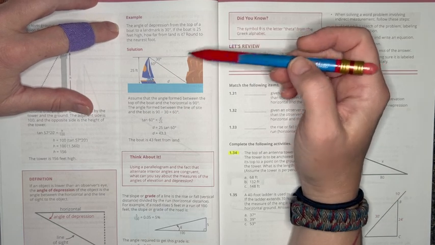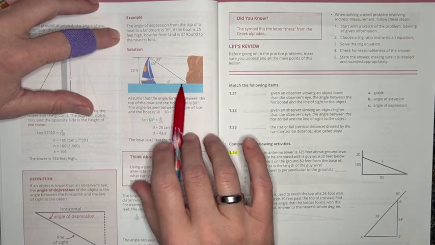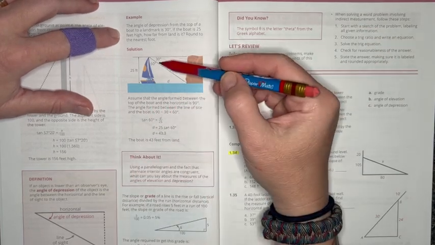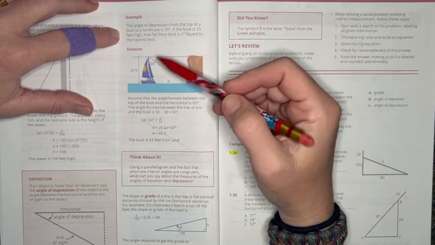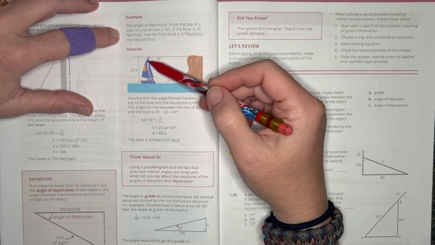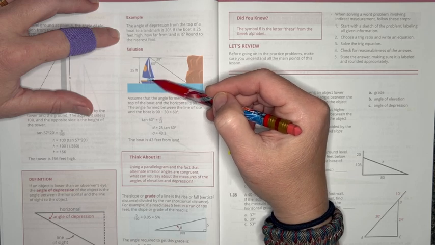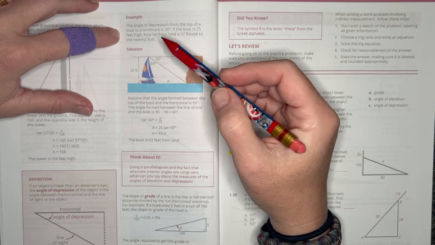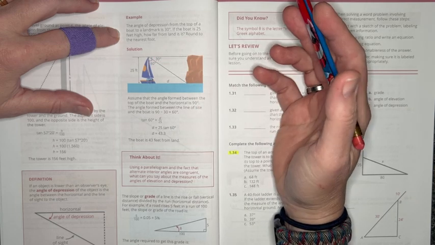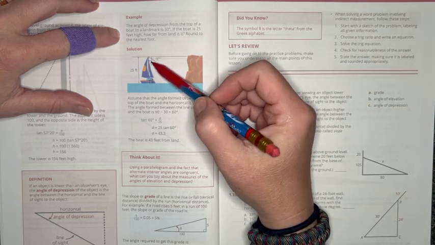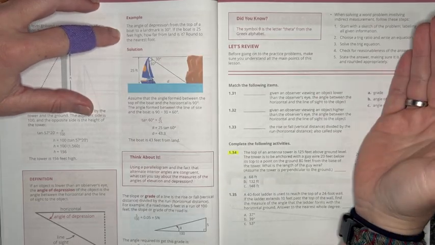If the boat is 25 feet high, how far from the land is it? How far away is it from the land? Well, this angle measurement, while important, isn't part of what we need to work with, right? But they're claiming that this boat, okay, is at a 90-degree angle. So that tells us that this is a perpendicular 90-degree angle as well. These two angles, right? So if this one's 30, then this one must be 60, and then we can solve.